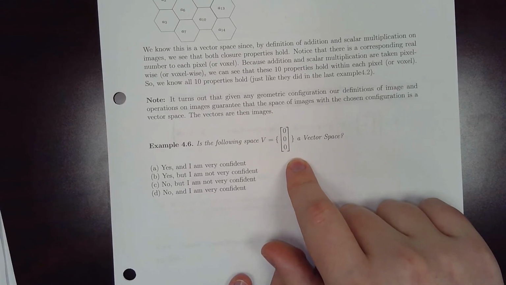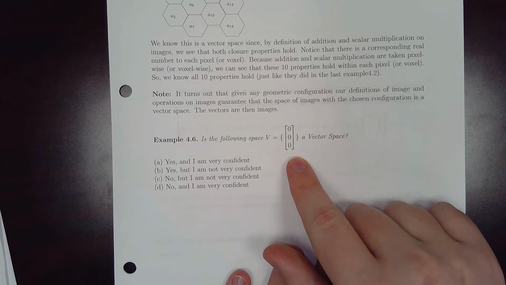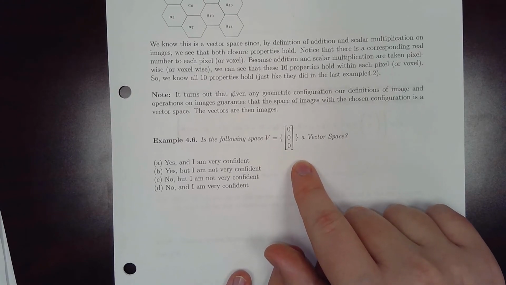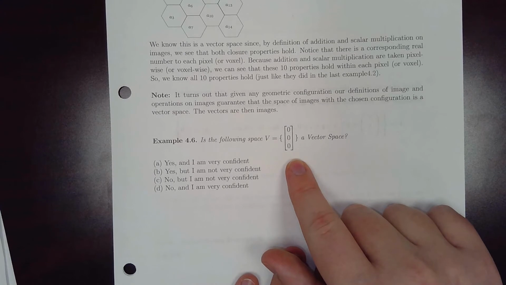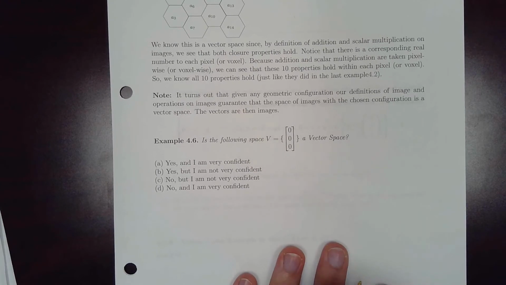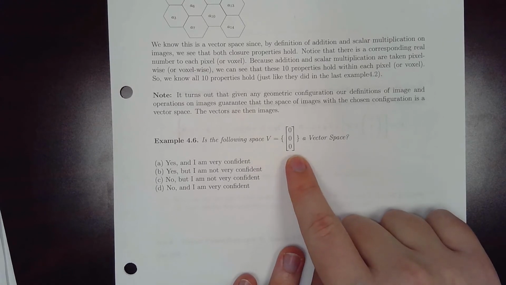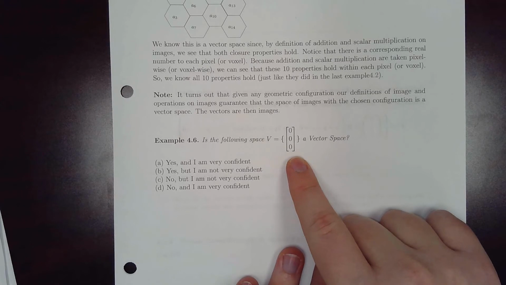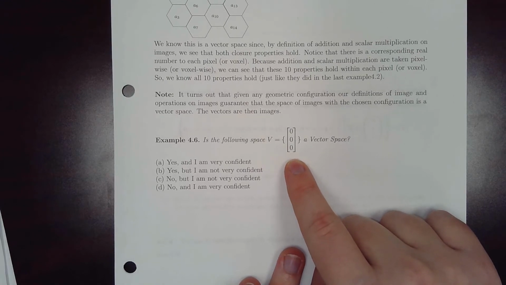Does it have the 0 vector? Yep, it has our additive identity. If we take something in here and add it to something else in here, do we get something in here? So if we take 0, 0, 0 plus 0, 0, 0, do we get that? Yep. If we have this times a scalar, do we get something that's in the set? We absolutely do. If we take this times 1, do we get it back? You bet.